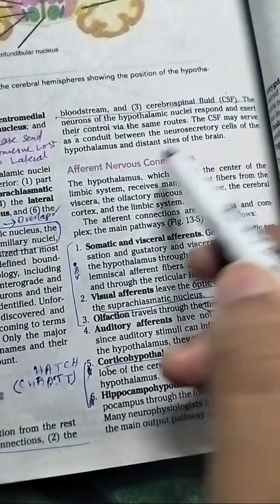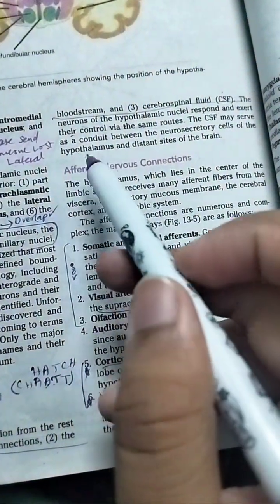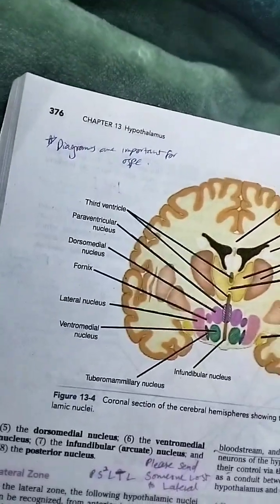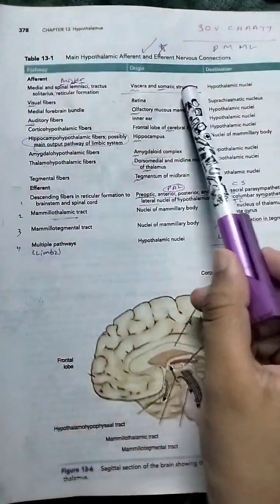Neurons of the hypothalamic nuclei will respond and exert their controls through the same routes. CSF may serve as a conduit between the neurosecretory cells of the hypothalamus and the distant sites of the brain. So we're going to have 9 afferent connections and only 3 efferent connections. The afferent and efferent nerve connections of the hypothalamus.